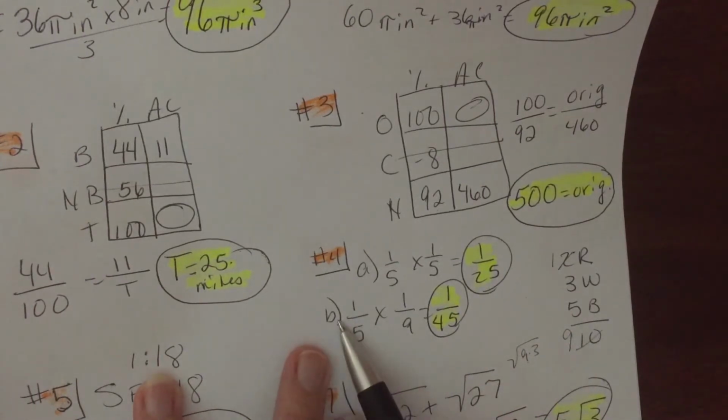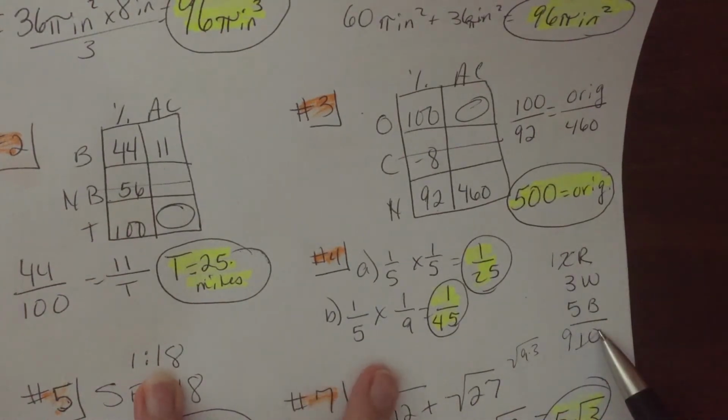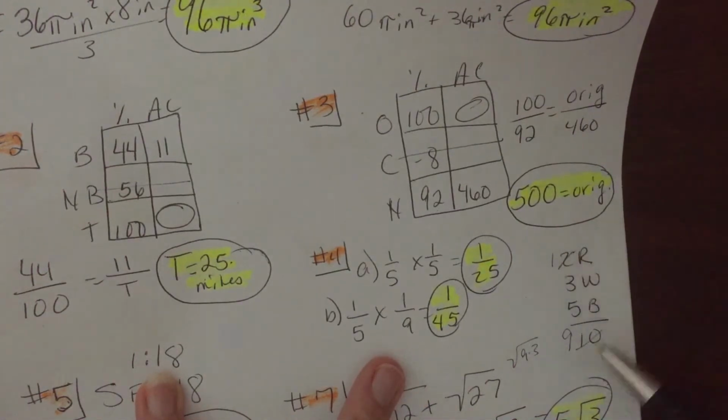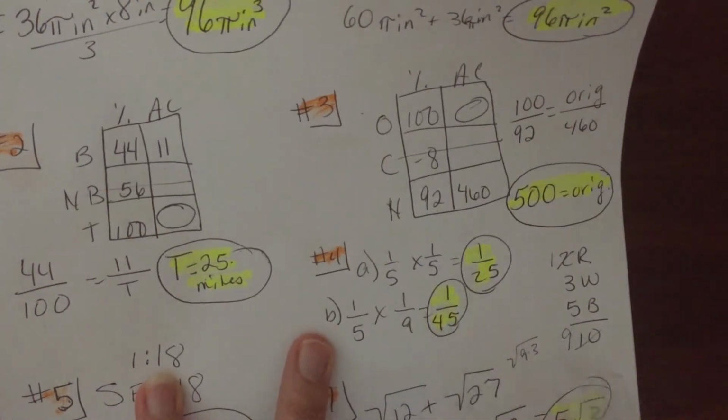Now B is a little different. B is the dependent one. We want to know the probability of drawing a red if we don't replace our first marble. So you should have done 1/5, which is 2 out of 10. Now we're going to keep that marble out, so we have to reduce our number of reds to 1 and reduce the total to 9. 1/5 times 1/9 is 1 over 45.